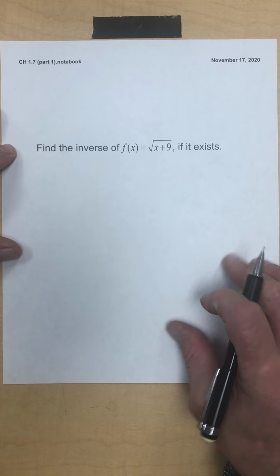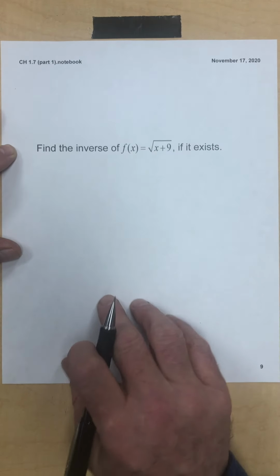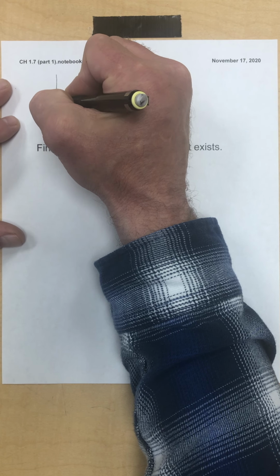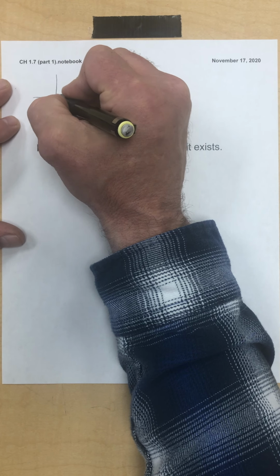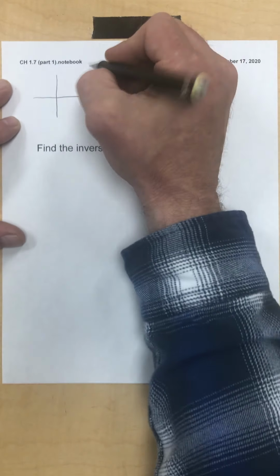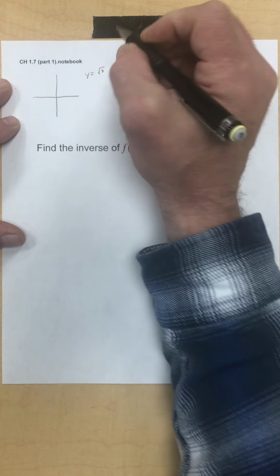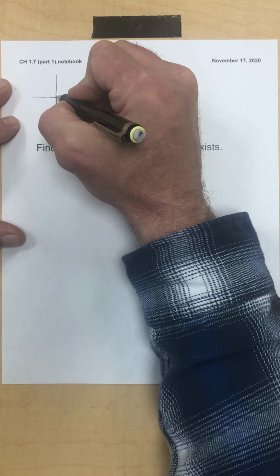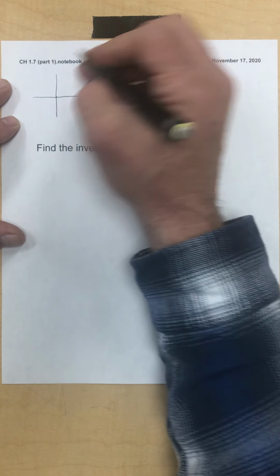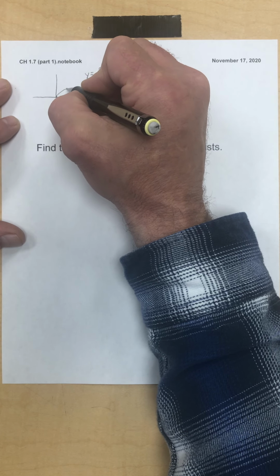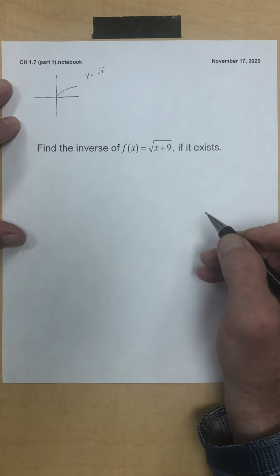I want to take a look at this guy. What's that look like? Well, I know if I just had y equals the square root of x, that would go from the origin, and it would sort of be like the top half of a parabola that opens to the right. So it's going to look like that.